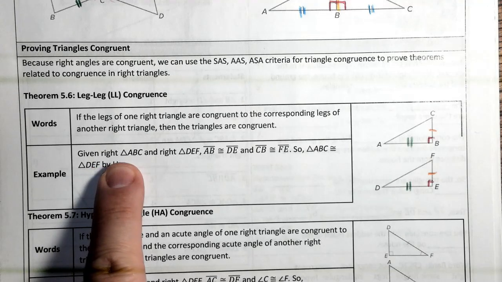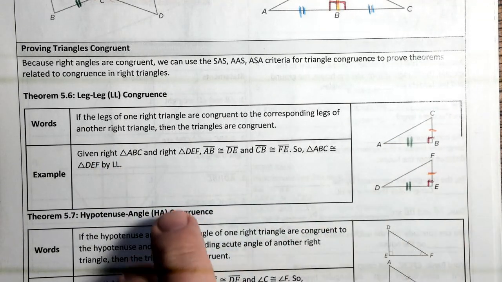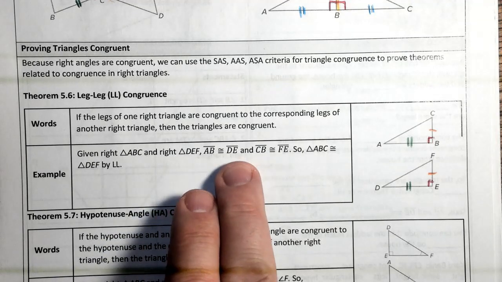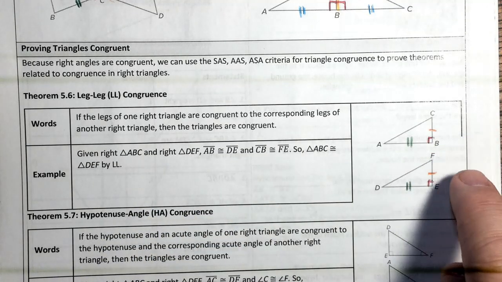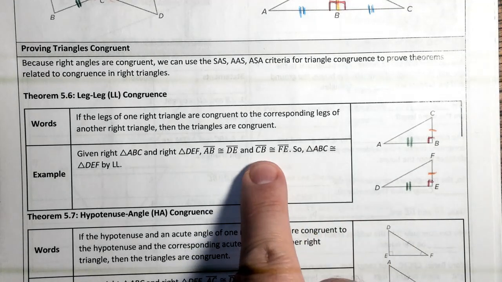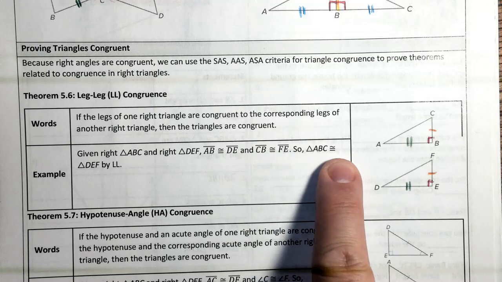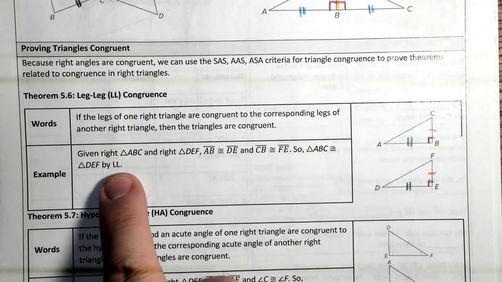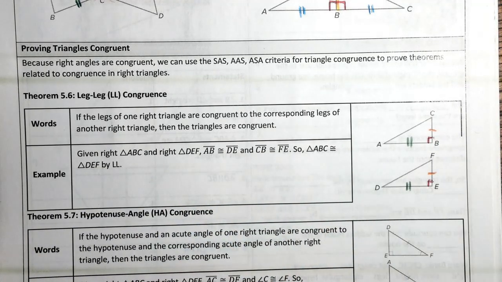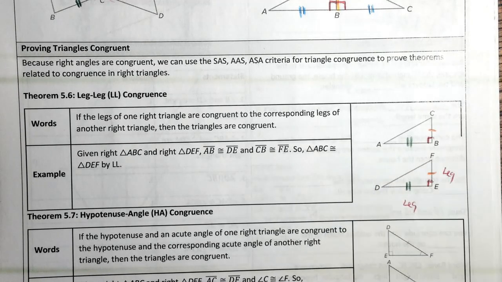So given right triangle ABC and right triangle DEF, AB is congruent to DE, and CB is congruent to FE, so that triangle ABC is congruent to triangle DEF by LL, or leg, leg.